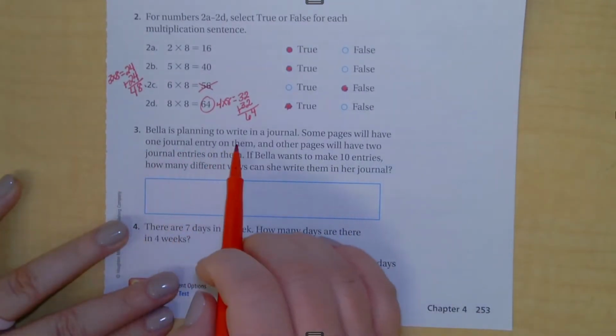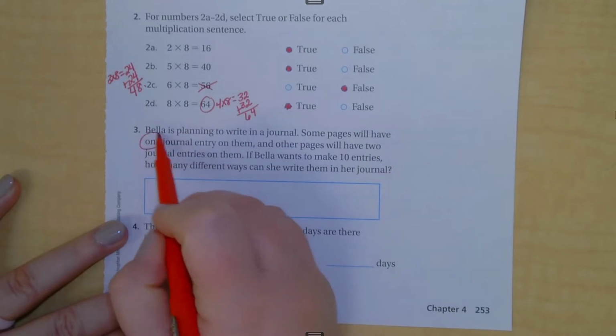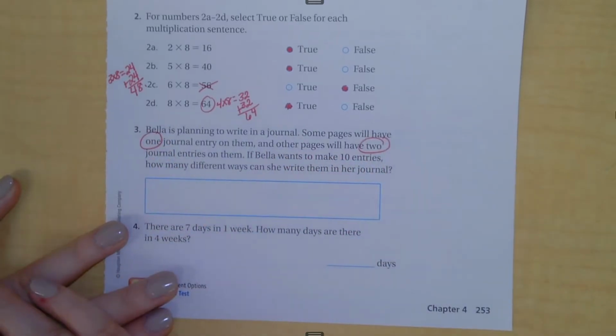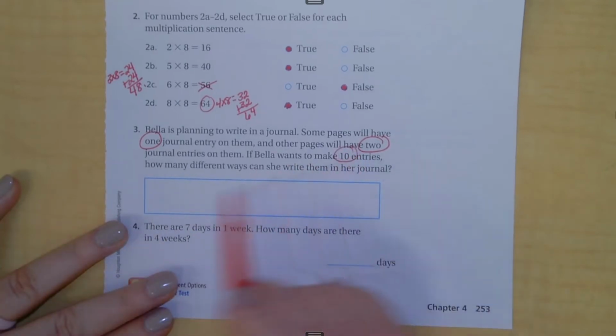Bella is planning to write in a journal. Some pages will have 1 journal entry on them, and other pages will have 2 journal entries on them. If Bella wants to make 10 entries, how many different ways can she write them in her journal?